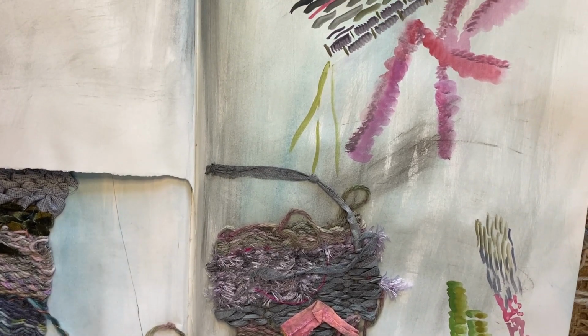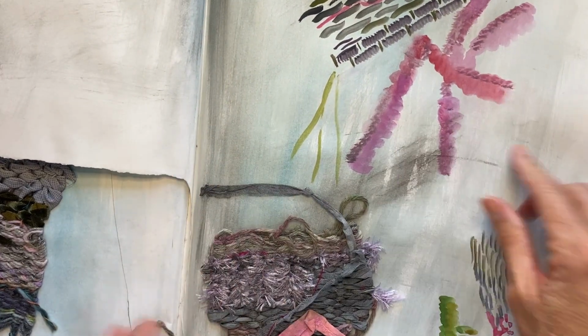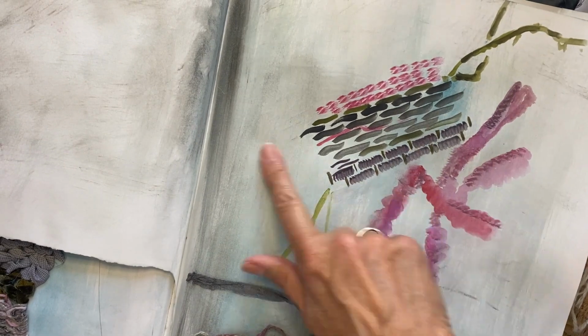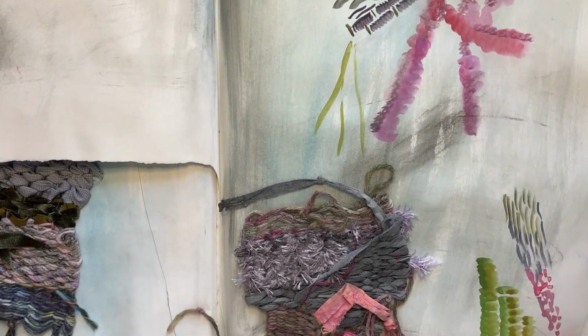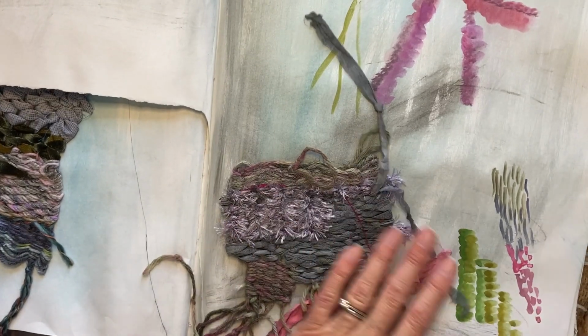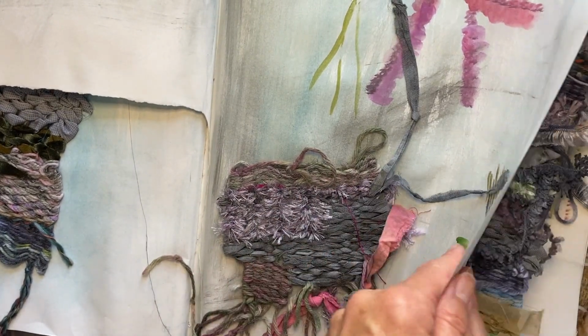So coming back to my sketchbook here again, I'm working out some of my colour themes, some of my ideas. This is just done in watercolour, and then putting together some of these pieces.